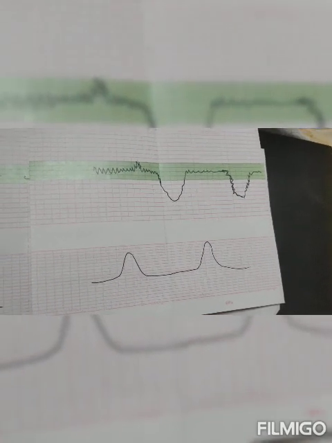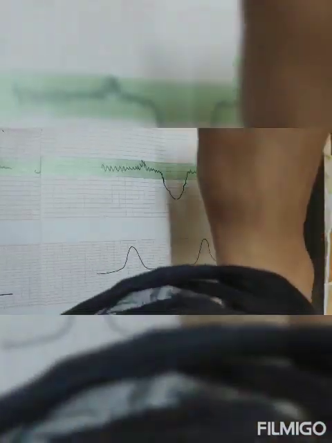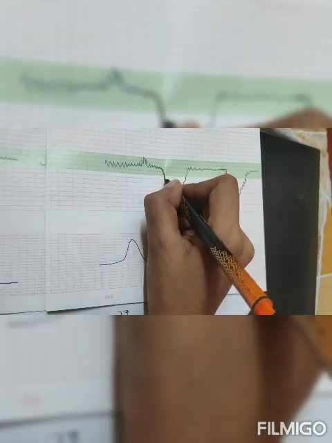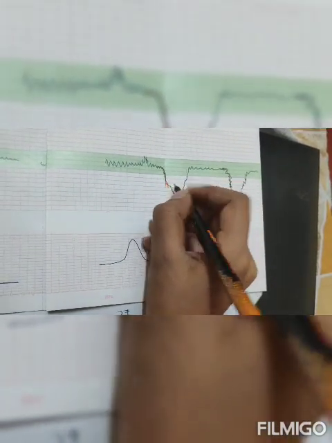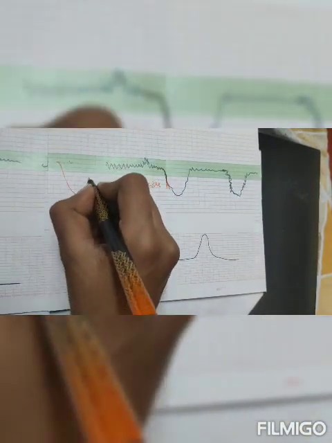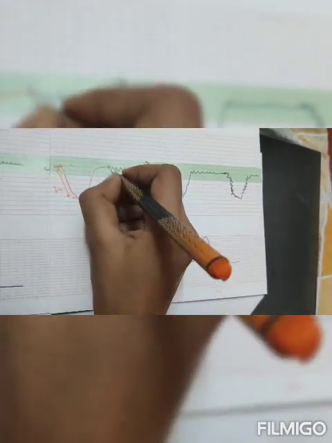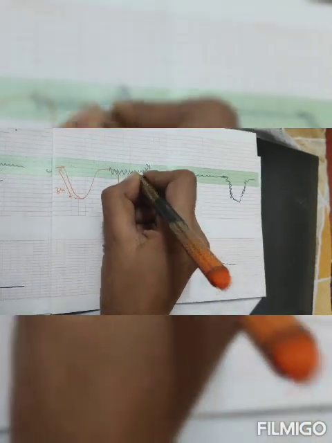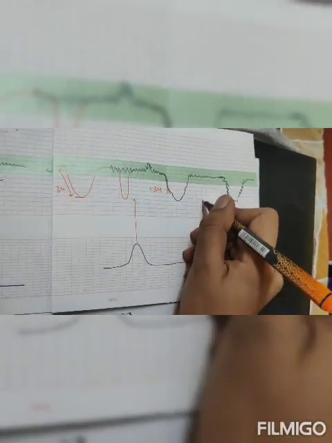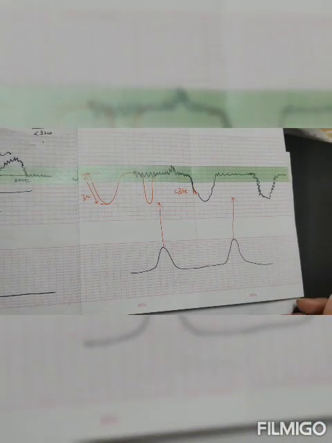Third type of deceleration is the variable deceleration. Depth and timing are variable. It will be abrupt. It won't take 30 seconds, it will take less than 30 seconds from the baseline to the nadir. In variable deceleration, it is abrupt in onset, takes less than 30 seconds, and does not coincide with the maternal contraction, and it is seen in cord prolapse or cord compression.